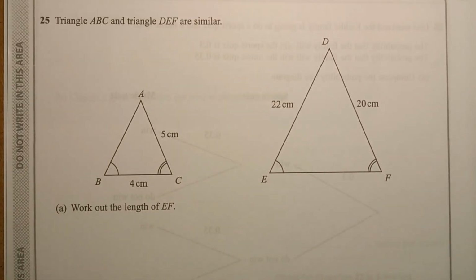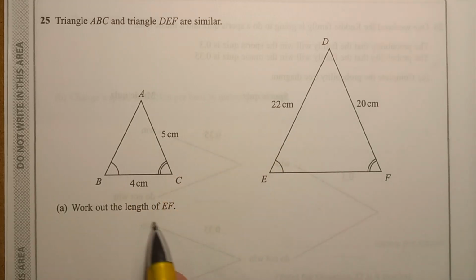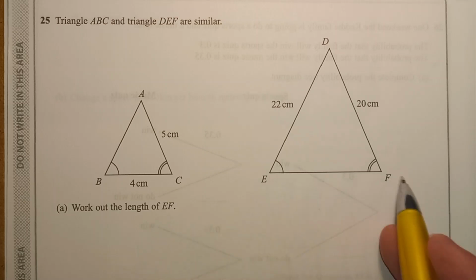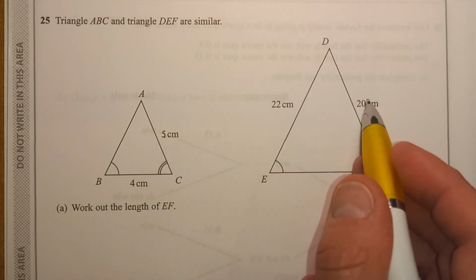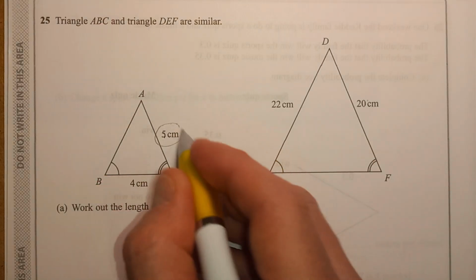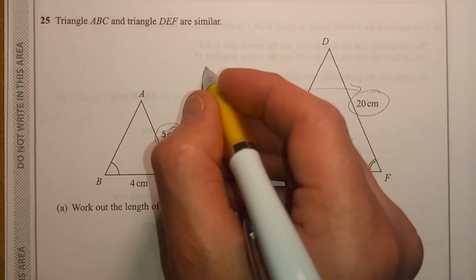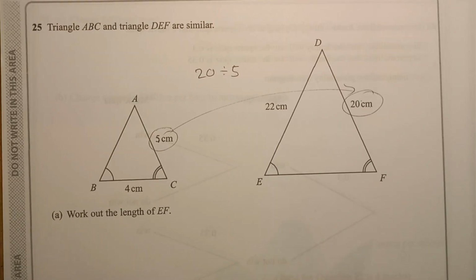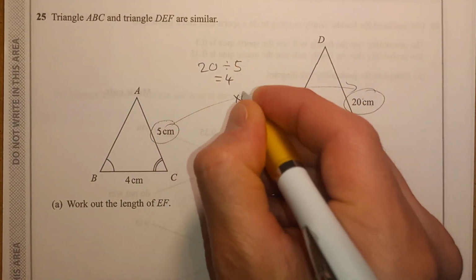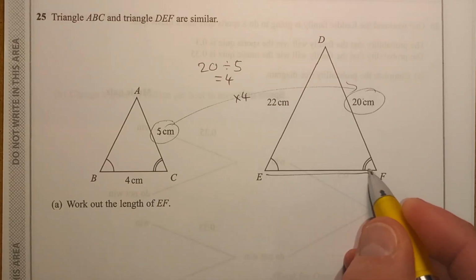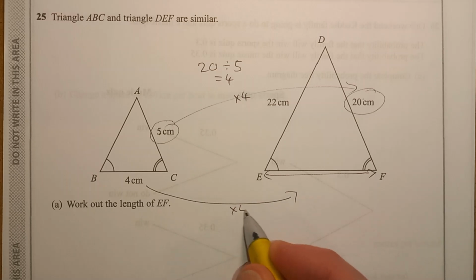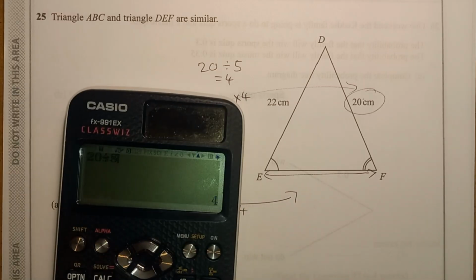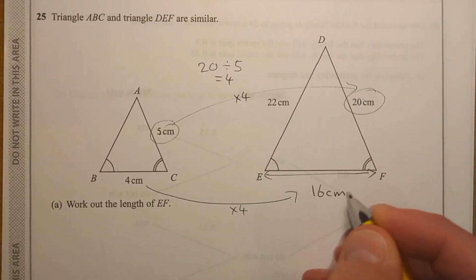Okay, question 25. Triangle ABC and triangle DEF are similar. Okay, so that means that they're in the same proportions. Work out the length of EF. So I'm going to look at the sides where I've got numbers for both of them, so I can compare this number with this number. Well, if we take the 20 and divide it by the 5, we'll see that it's 4 times bigger. So multiplying by 4. So if we want to work out this length, we're going to have to multiply this by 4. And 4 times 4 is 16 centimetres.